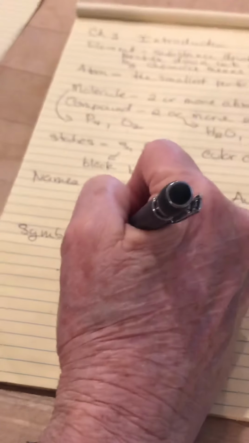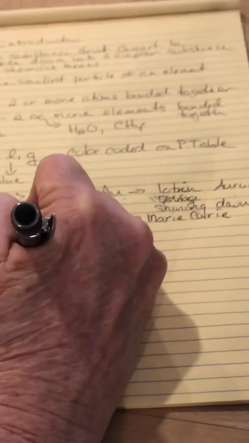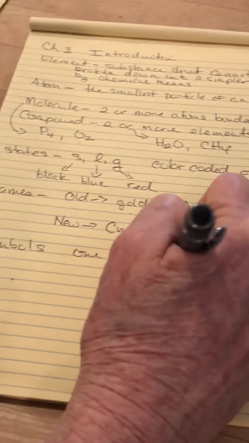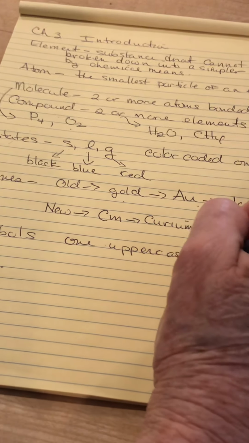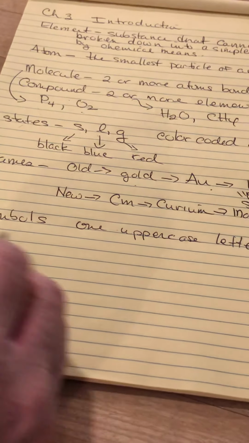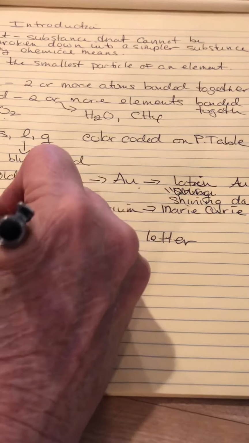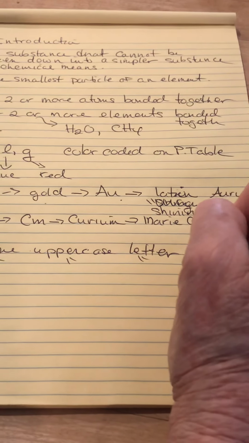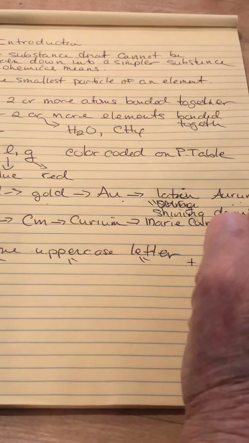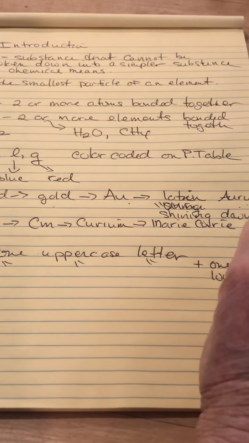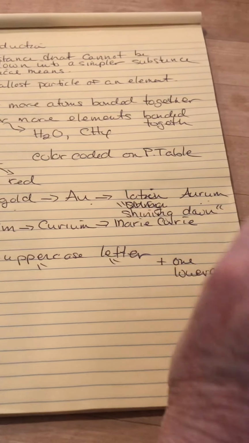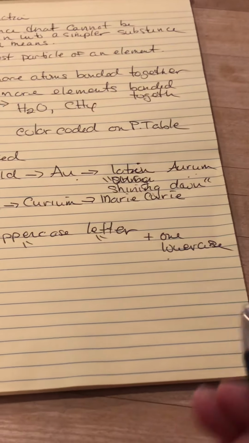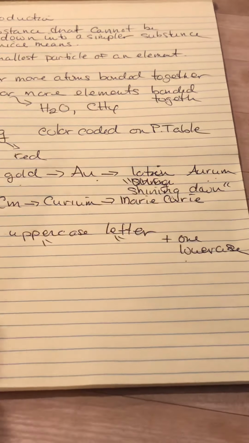Okay, symbols are either one uppercase letter, or one uppercase plus one lowercase. Sorry, that says one lowercase, although you can't read it because I'm writing way too far away from myself.